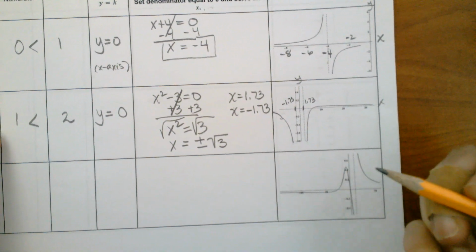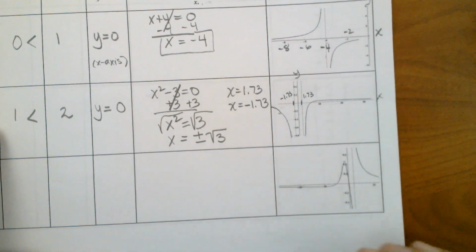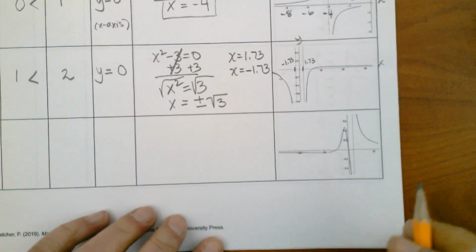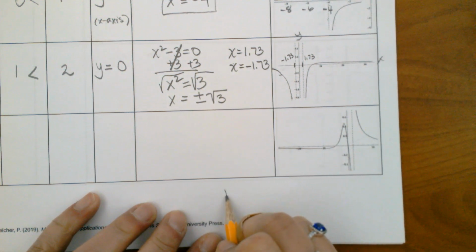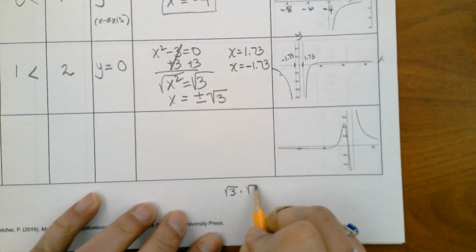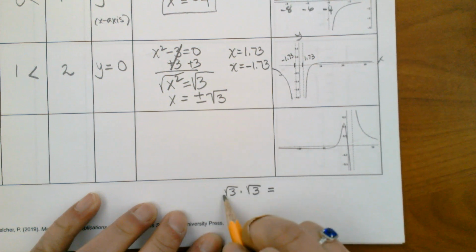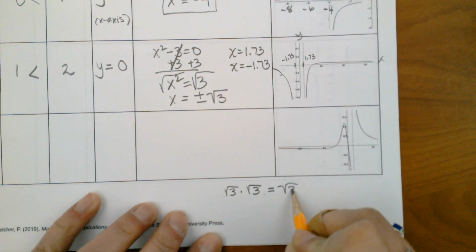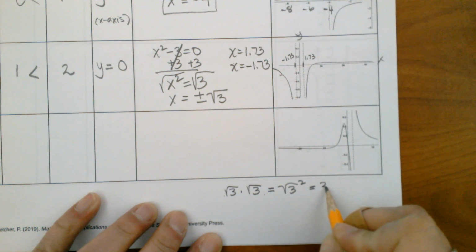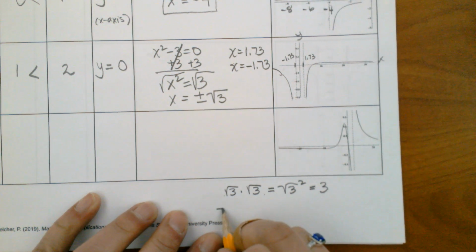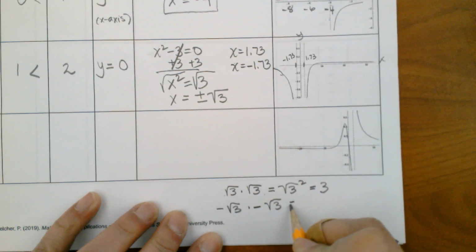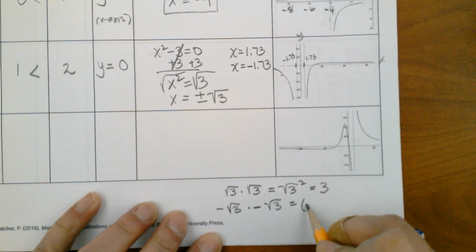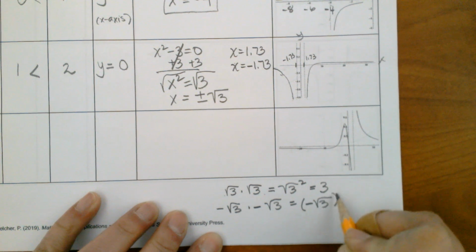Now, why do we have positive and negative? Maybe that's a question in your mind. Well, if we take the positive square root of 3 and multiply it by the positive square root of 3, we get the square root of 3 squared, which is 3. Perfect. If we take negative square root of 3 and multiply it by negative square root of 3, we are going to get negative square root of 3 squared.